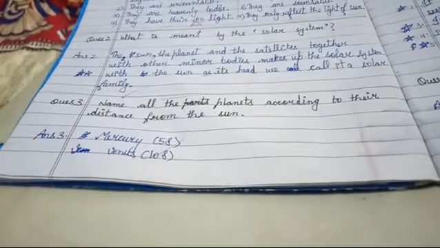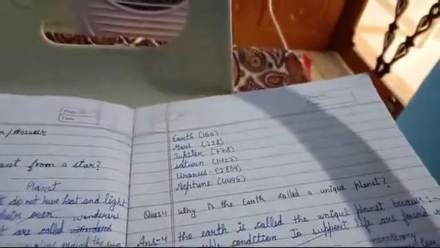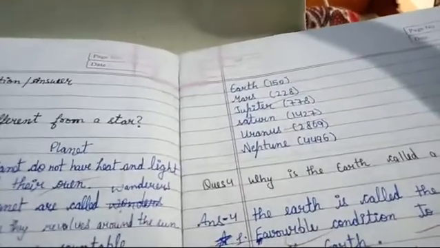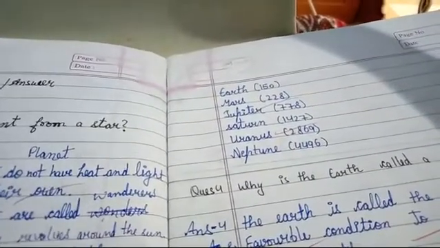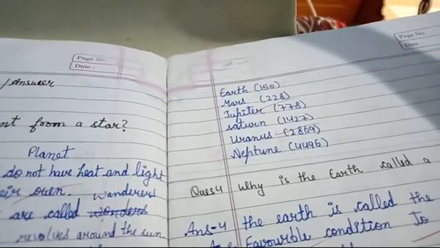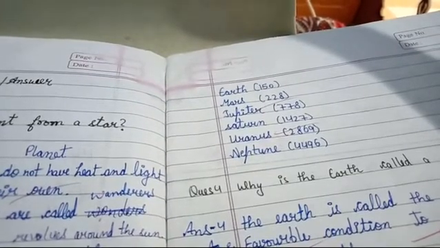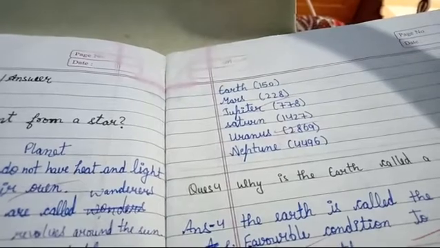Mercury 58, Venus 108, the Earth 150, Mars 228, Jupiter 778, Saturn 1427, Uranus 2864, Neptune 4496. Okay, I am repeating again.